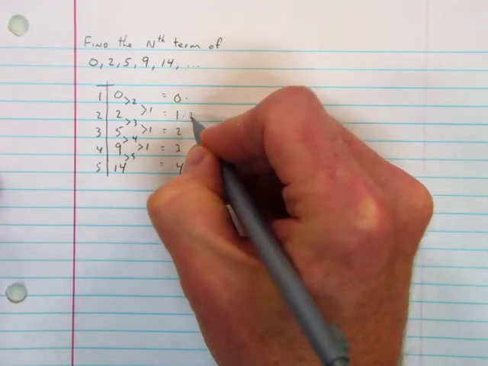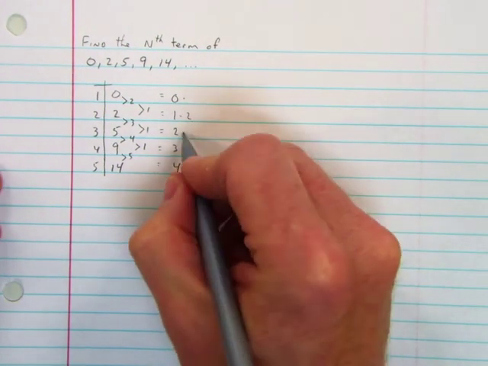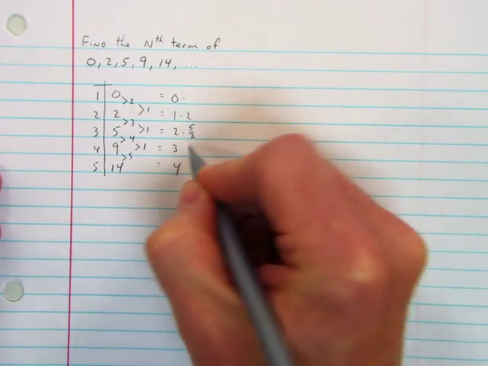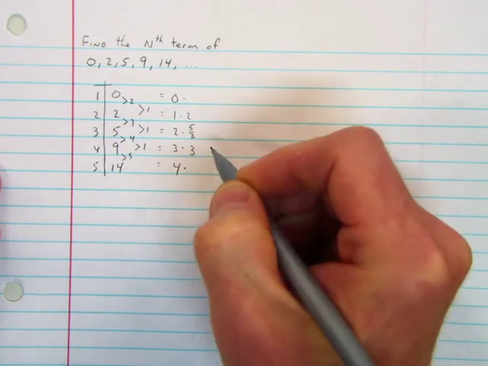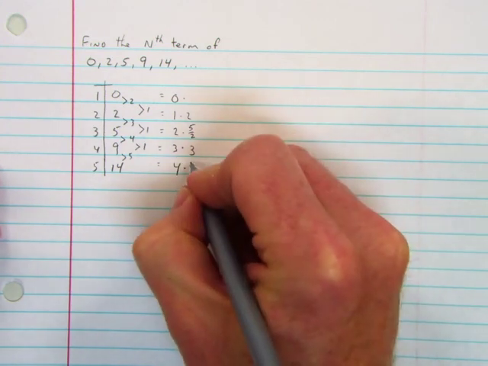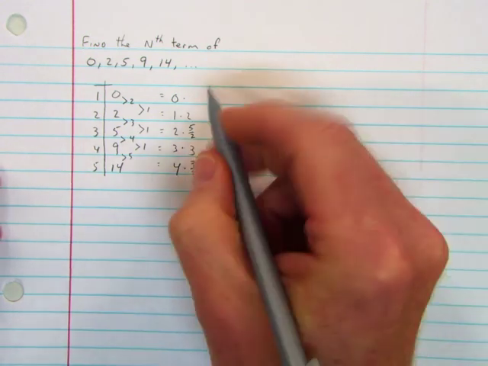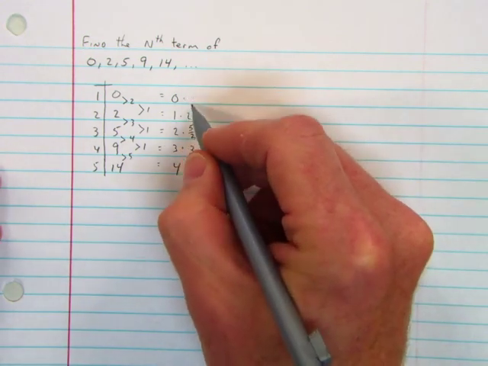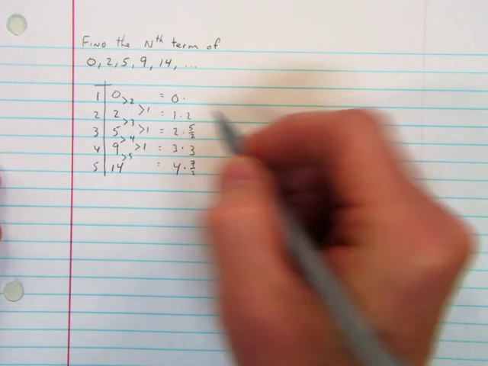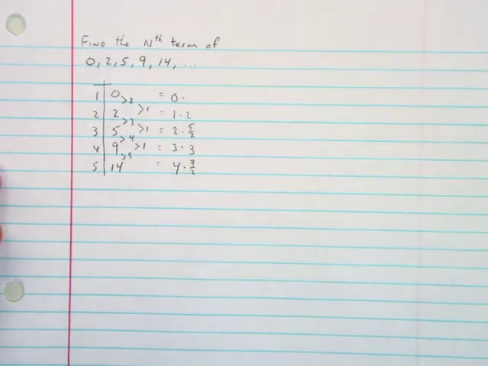1 times 2 would give us 2. 2 times 5 over 2. 3 times 3. 4 times 14 over 4. And 14 over 4 reduces to 7 over 2. And now we look at that and say, well, what would this spot be in order to fit that same pattern? We could wait for a second if you don't see it right away. Is this good, bad, or ugly?